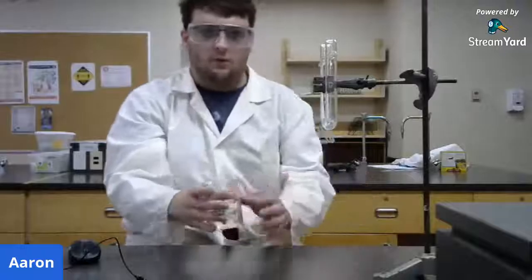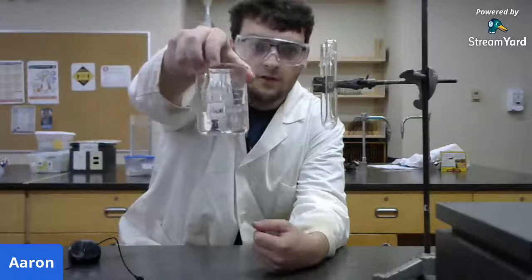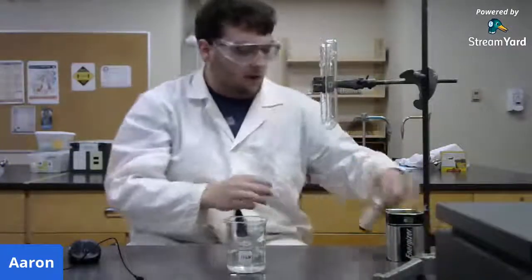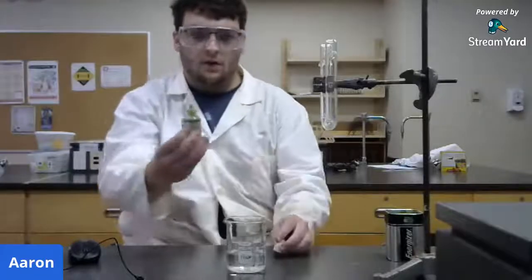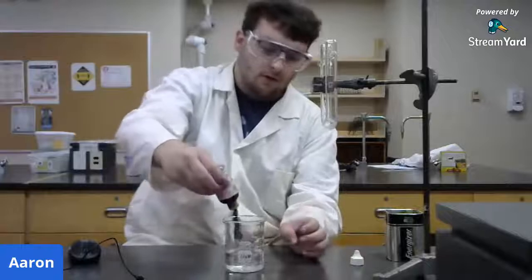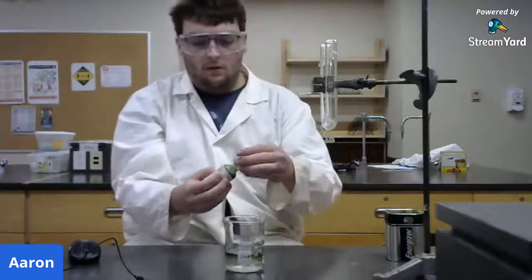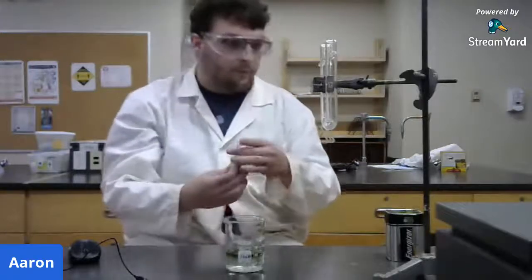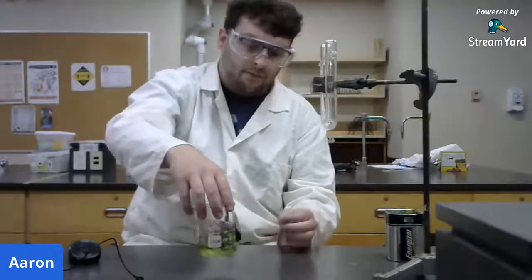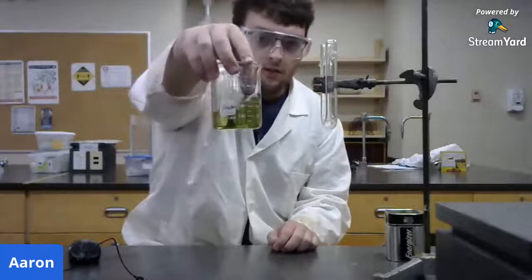So to the U-tube, I'm going to add a salt solution. This is just salt and water, plain salt and water. And I'm going to add some universal indicator, which you might recognize from some of our other videos. I'm going to be pretty generous with this. Give it a quick little mix. And as you can see, it's green.